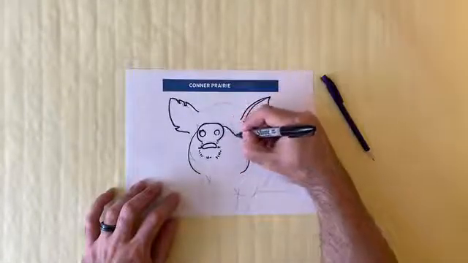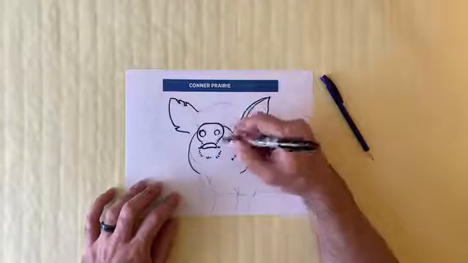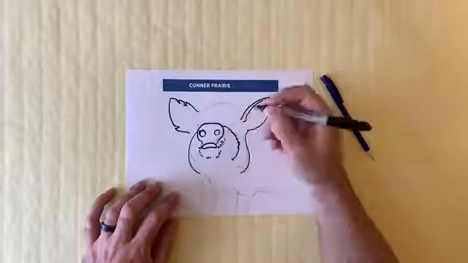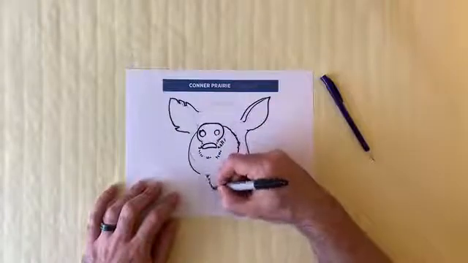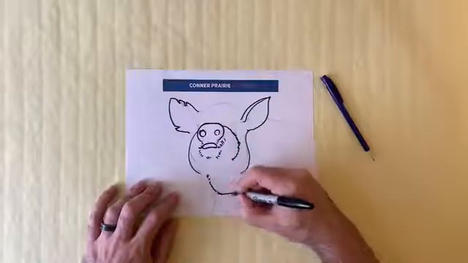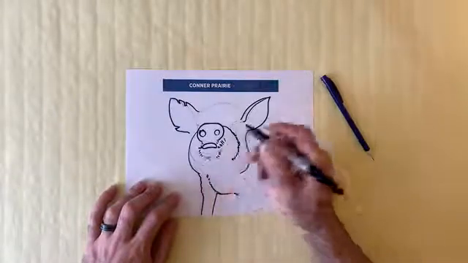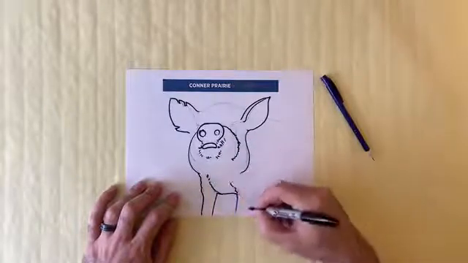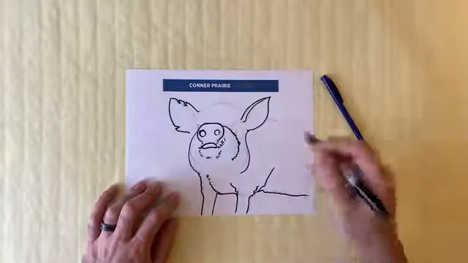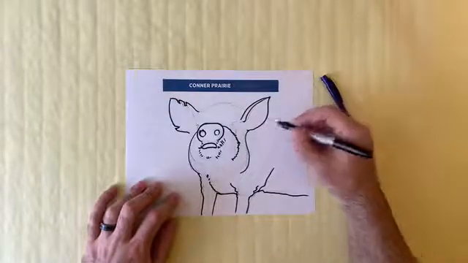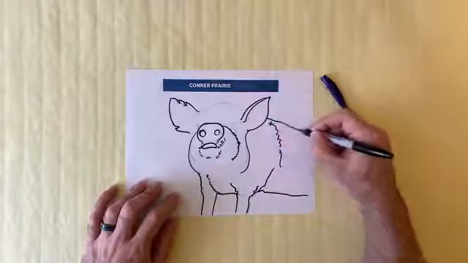So kind of fleshing out your lines. I'm adding in some texture as well, some hair patterns. So don't get too solid with all your lines. Keep them kind of light. As we go into other elements of the pig, or the hog, you'll see it's nice to just flesh it in, not too solid.